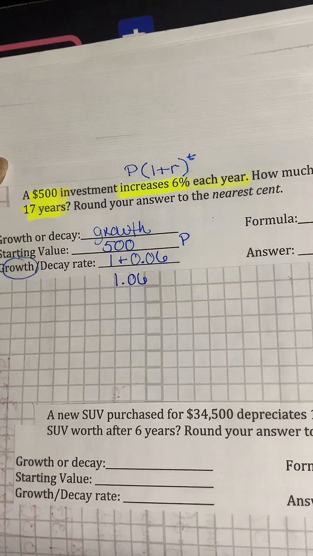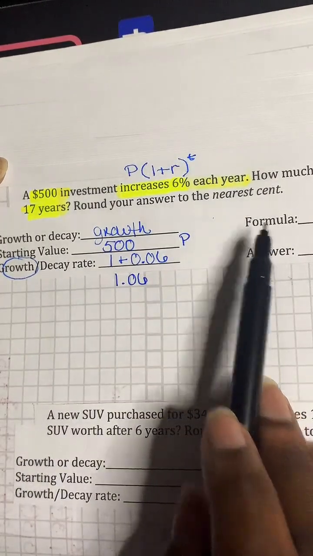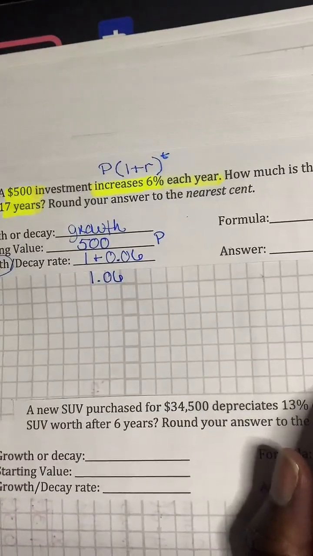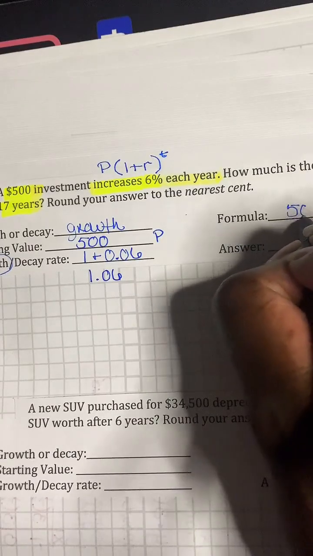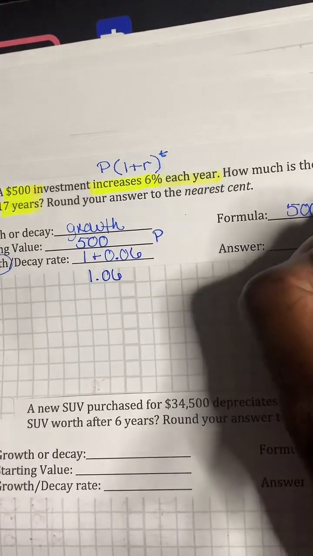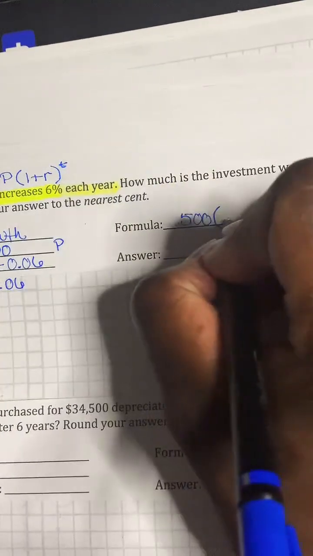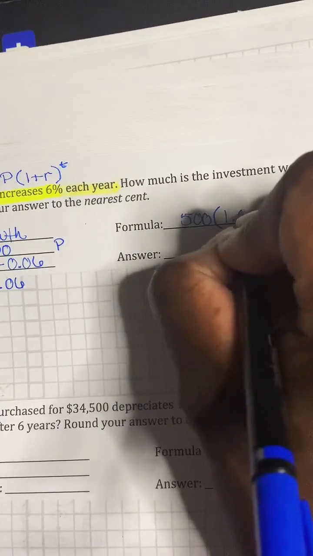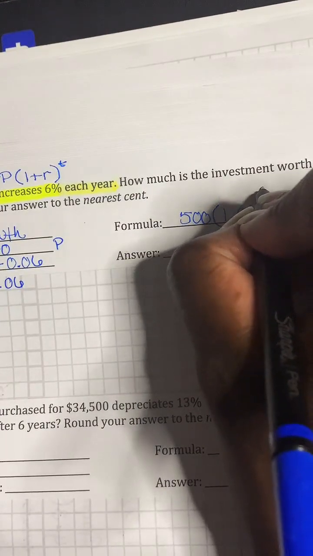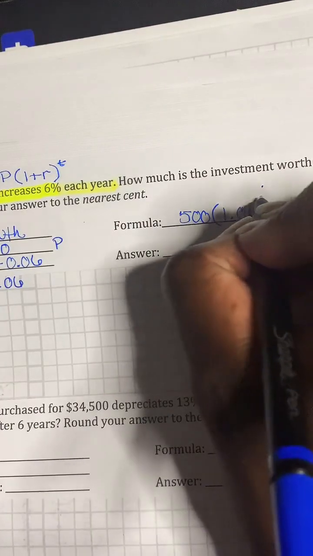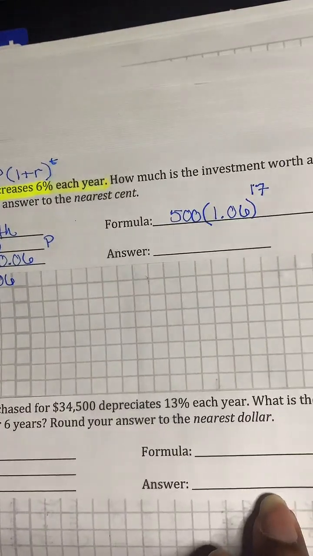All right. So now let's plug this into our formula. We start off with the 500. That 500 is going to be times our growth rate, which is 1.06, raised to the t, and our time is going to be the 17 years.